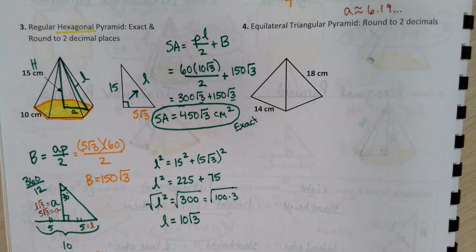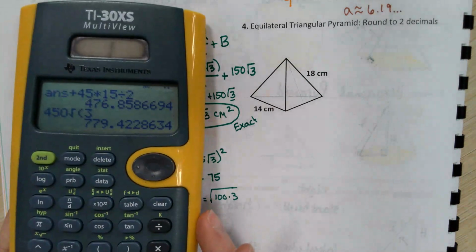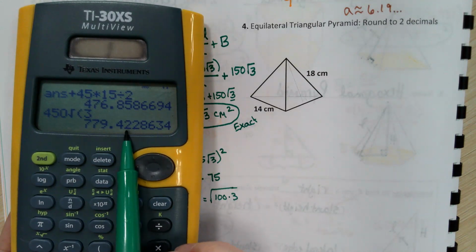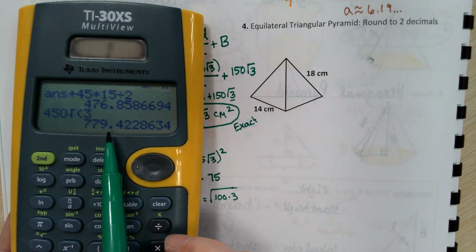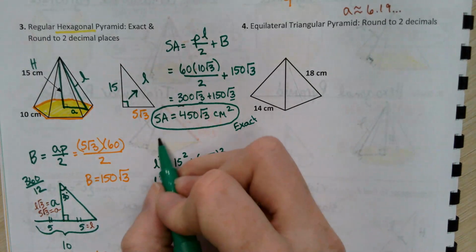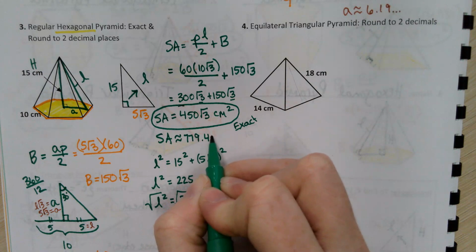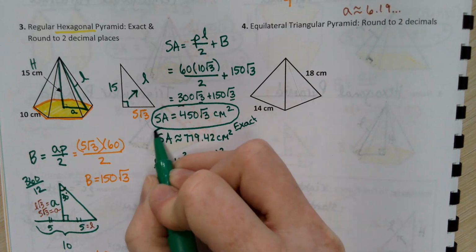To get a rounded surface area, we'll go ahead and type that in and have the calculator give us a decimal value. Take a look at that third decimal place. We're not going to round up in this case, so 779.42 would be our rounded surface area.